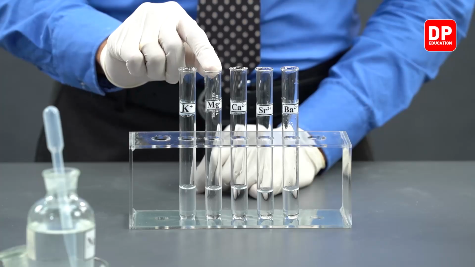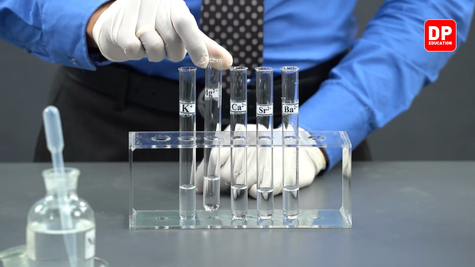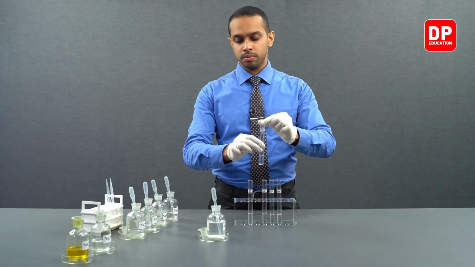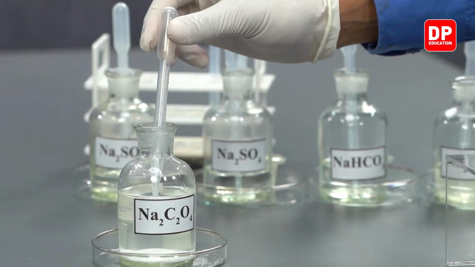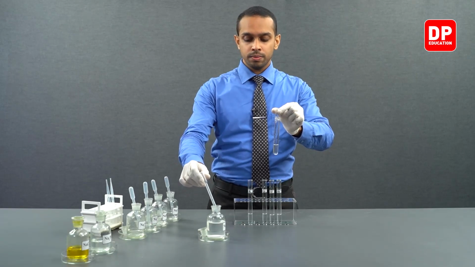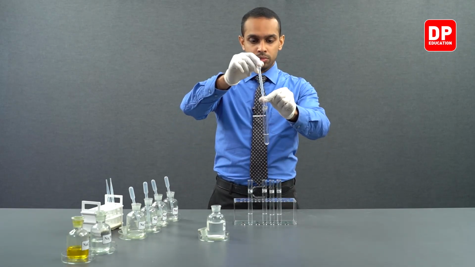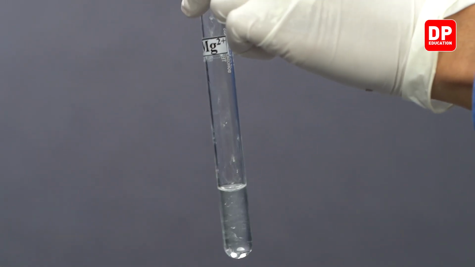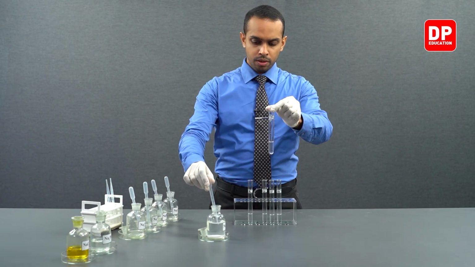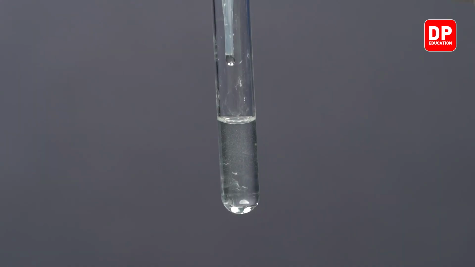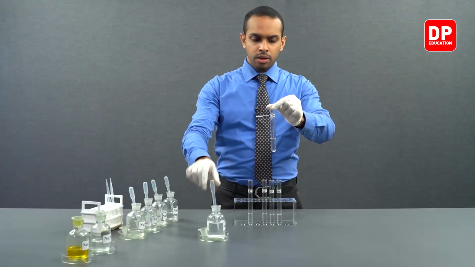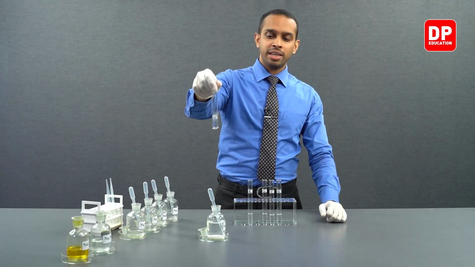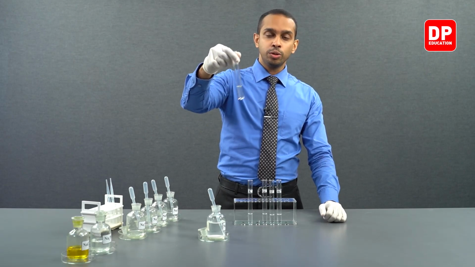Now let's take our magnesium 2+ aqueous ion solution, and we'll add a small amount of sodium oxalate. I added a few drops of sodium oxalate to introduce the oxalate anion into this solution.